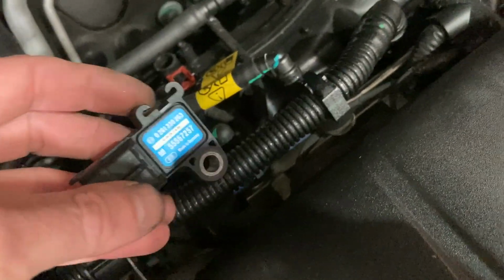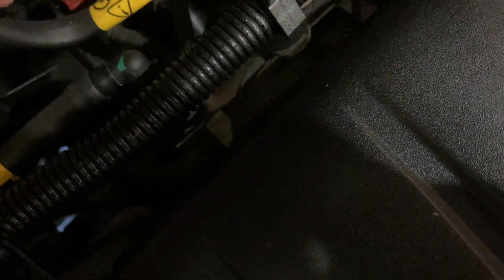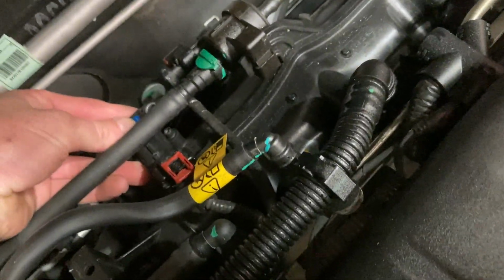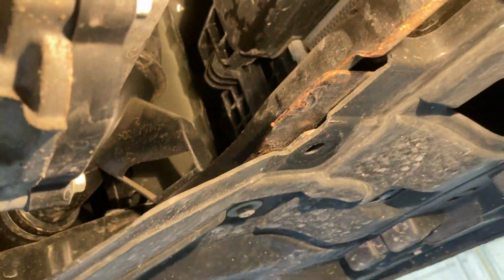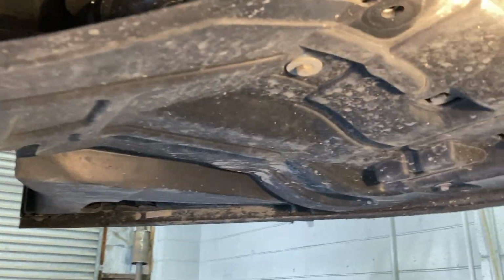Okay, so here's our map sensor. It fits into the inlet manifold right here. Okay, so here is our boost pressure sensor. So under the front, that's the left front wheel, and just up in here.